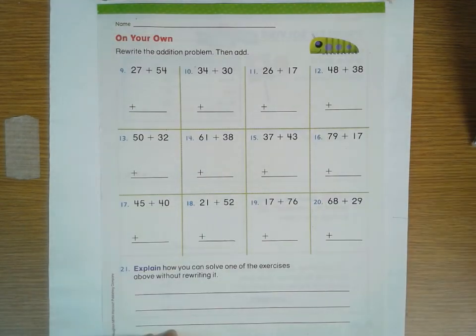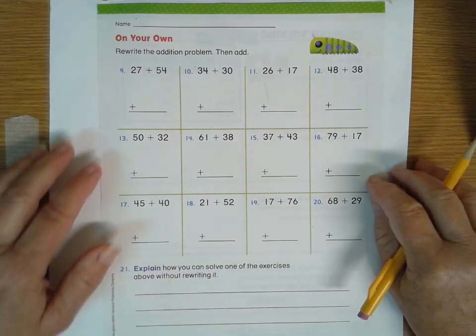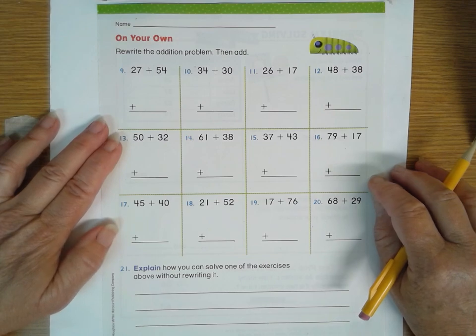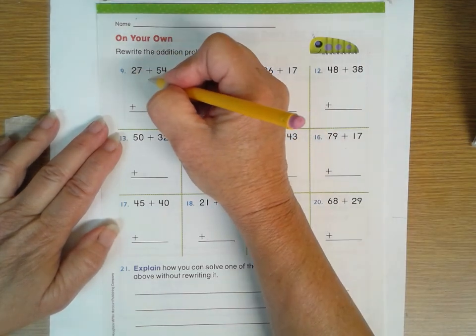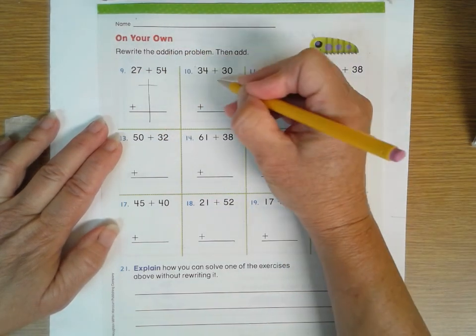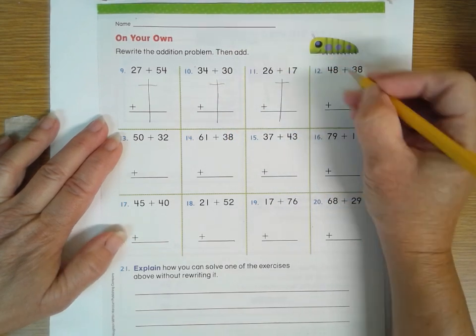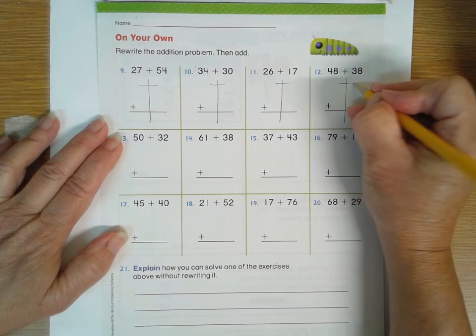Go to the next page. We're on page 203. And it says to do this on your own. So again, we're going to make a T-frame for all of these so that when you rewrite your number sentences, your numbers will be in the right place.